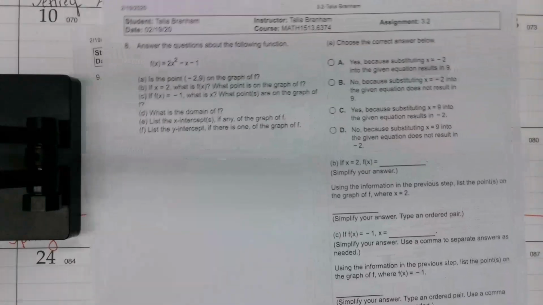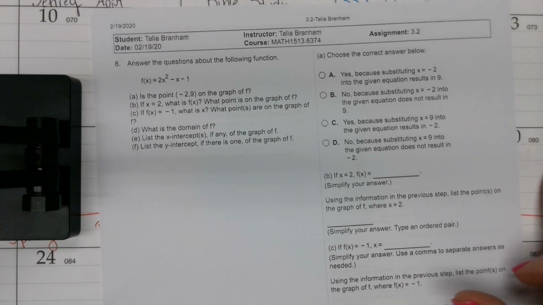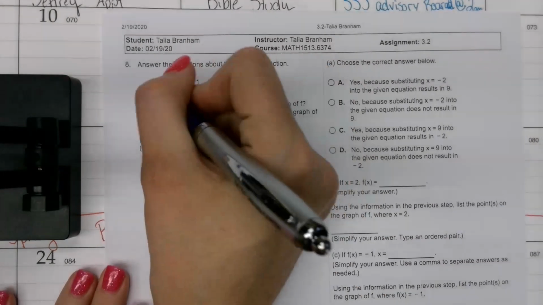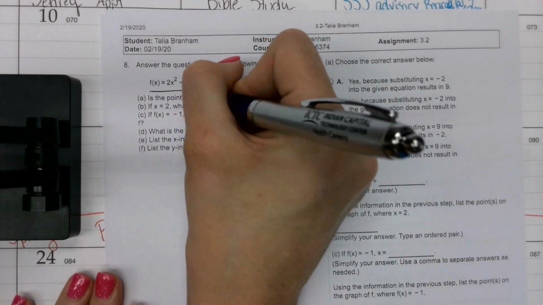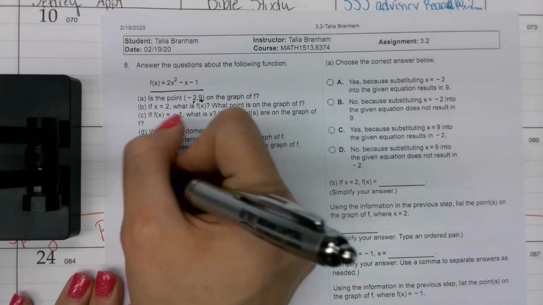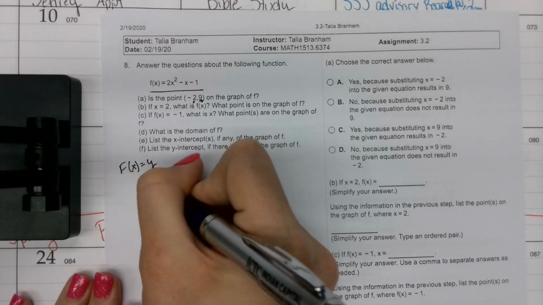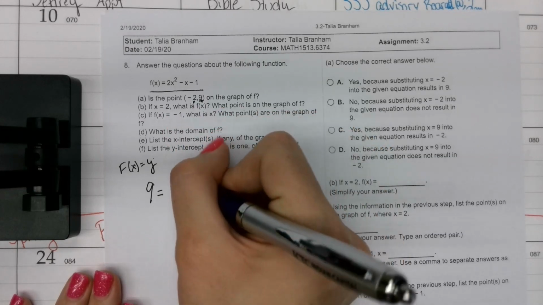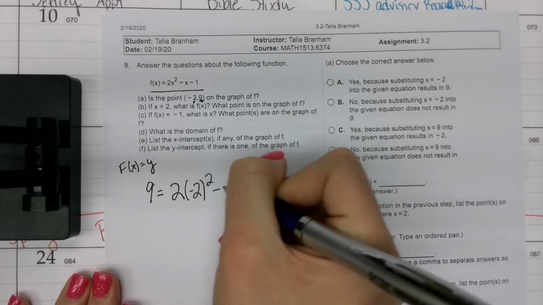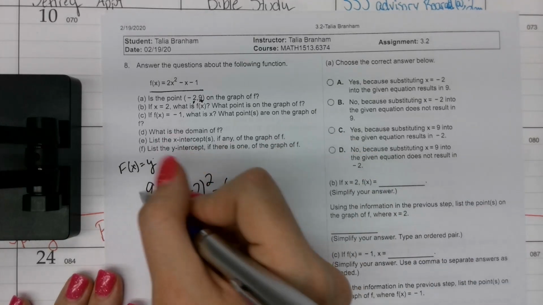So the last bit of section 3.2 is answering questions using this function notation. So they start off with, is the point -2, 9 on the graph of f? And they give us this function here. So I'm going to take this, and remember on these that this is x and y, and that f of x equals y, so I'd have 9 equals 2, and I'm going to substitute this -2 in, times -2 squared, subtract a -2, subtract 1. And I'm not going to do anything with this 9 over here.